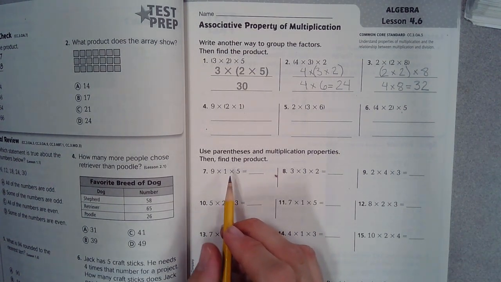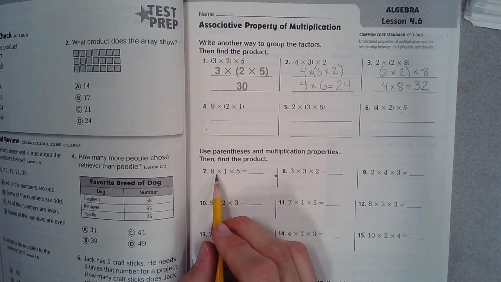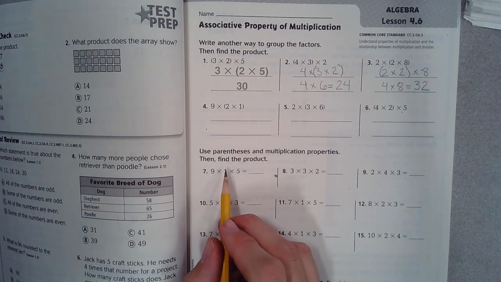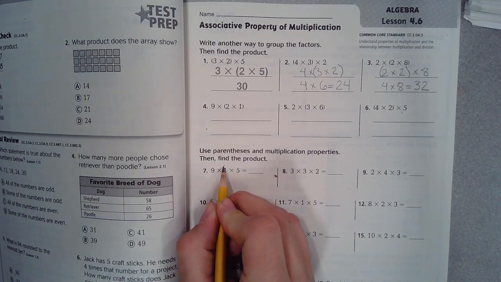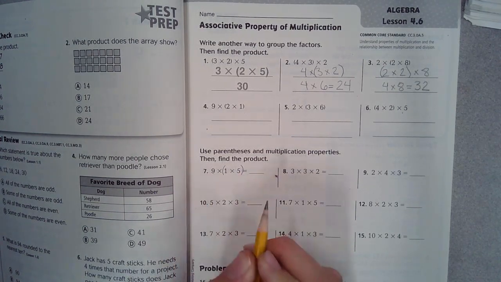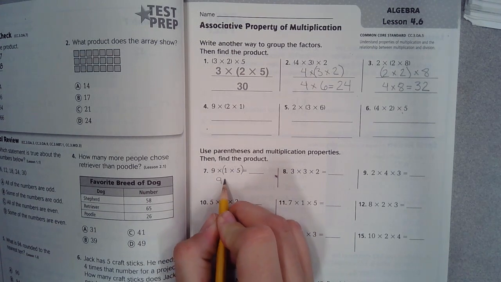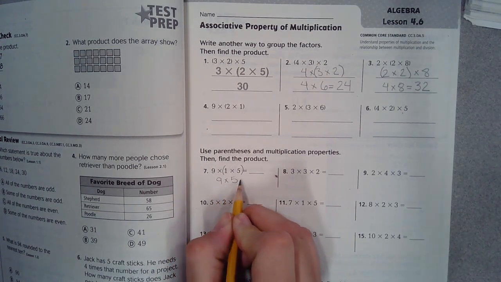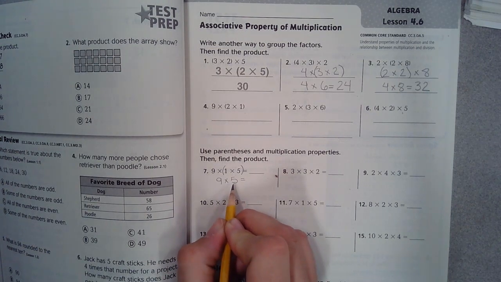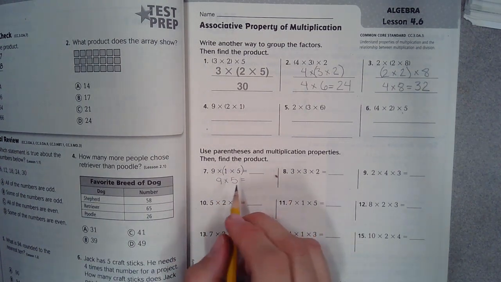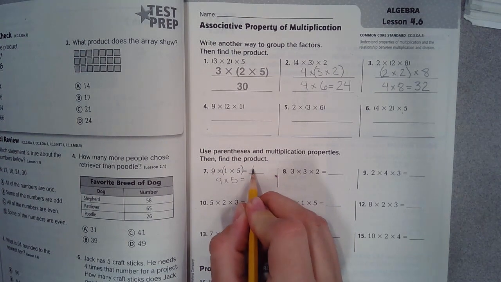At the bottom, they do not have it grouped for us yet, so we can choose how we want to group it. In this first one, we might want to group just 1 and the 5 together. Then we're left with 9 times 5. And then we can solve it just like we have some other problems. We can skip count by 5s 9 times. So 5 times 9 would give us 45.